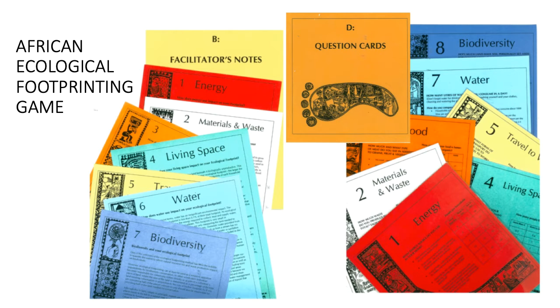The African Ecological Footprint game has a number of different cards, and these can be used in different ways and in different combinations, but let me take you through them in the way that I have used them. So for example, one can start with looking at the Facilitators Notes. The Facilitators Notes cover the different aspects of one's footprint: energy, materials and waste, food, living space, travel, water and biodiversity. And these notes have interesting facts and figures around these different elements of one's footprint.